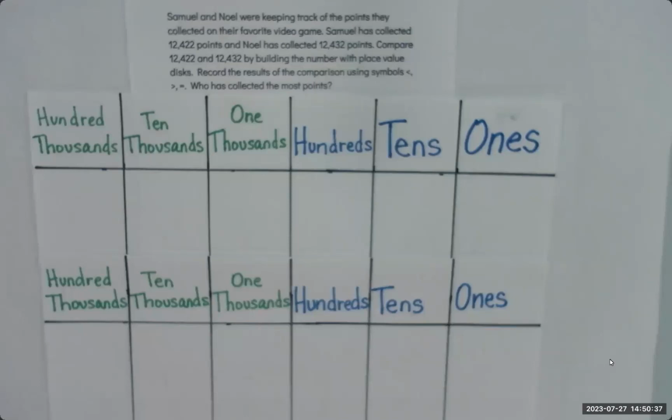In this problem, I noticed that Samuel and Noel each collected points from a video game. However, the number of points they collected was different. The problem is asking us to show these numbers in a place value chart by building them with place value disks. And then we're going to use that to help us compare the numbers and record the comparison. So let's begin by building these numbers.